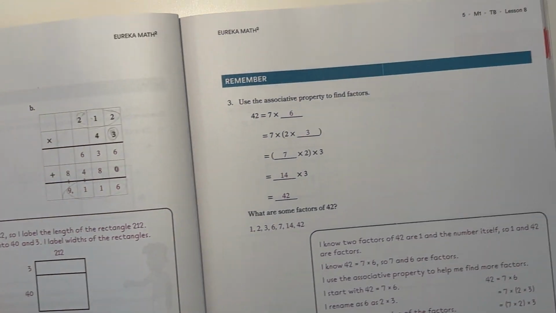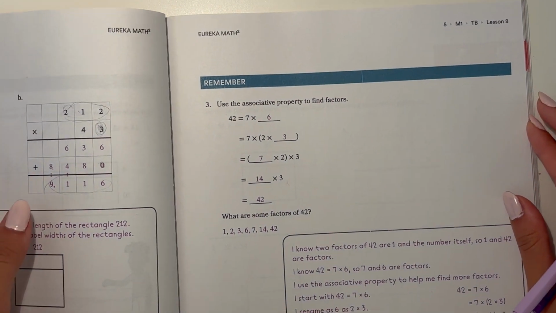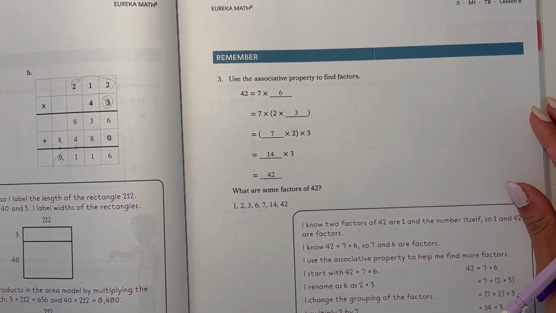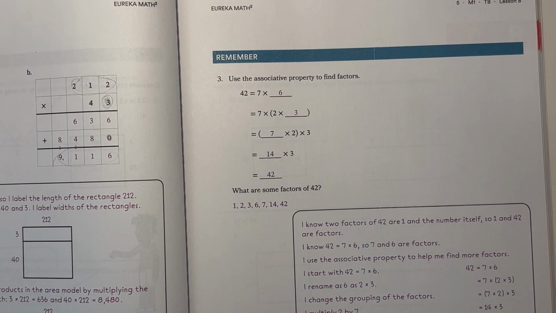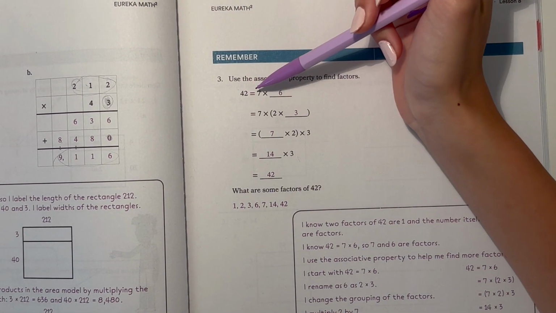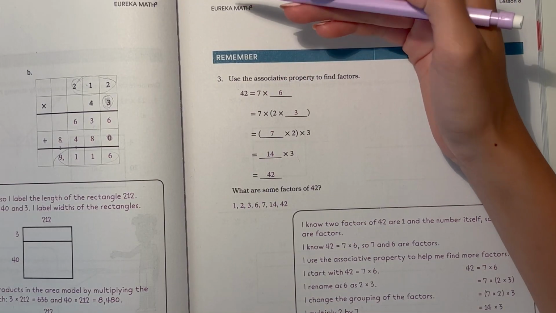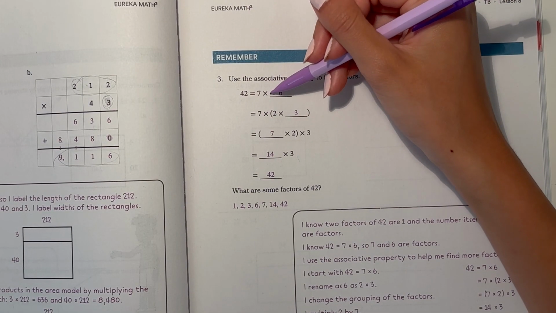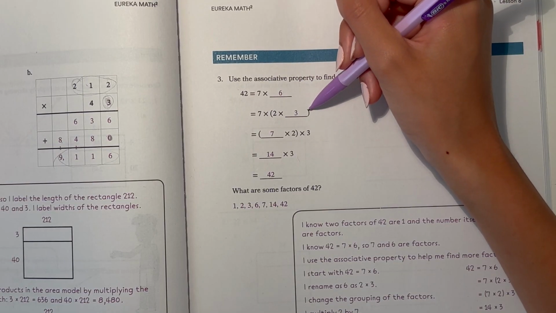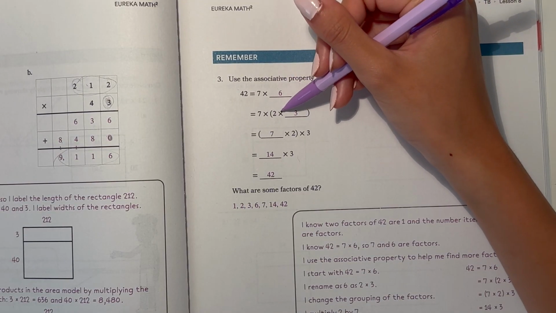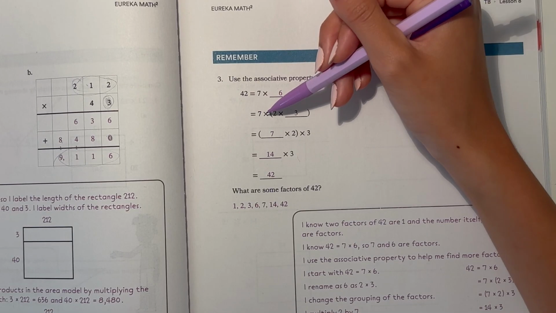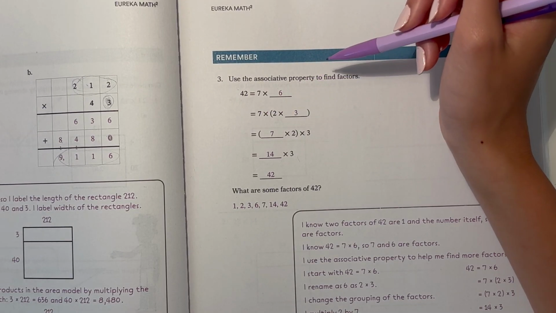Okay. And number 3, use the associative property to find factors. Okay, so 42 equals 7 times 6. So right here what they're doing is they're breaking apart 6 into 2 times 3. So 7 times 2 times 3.